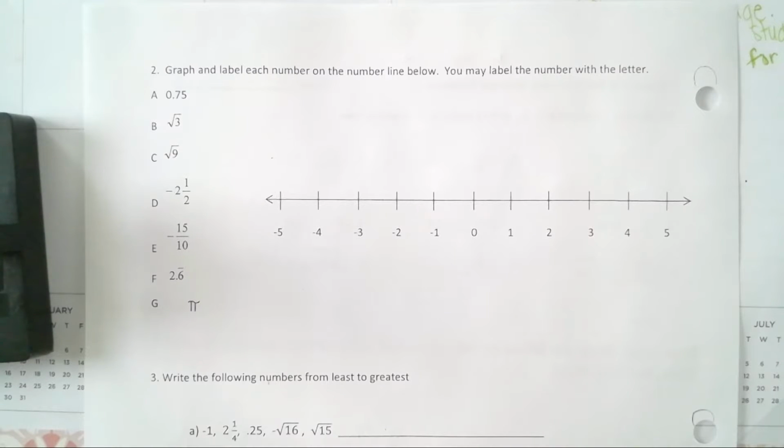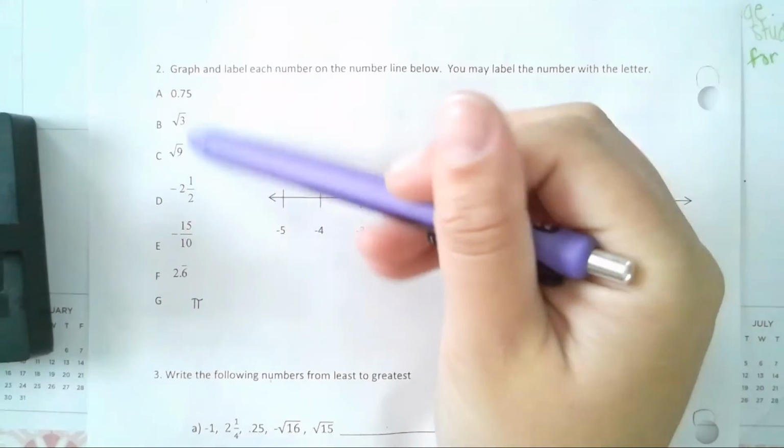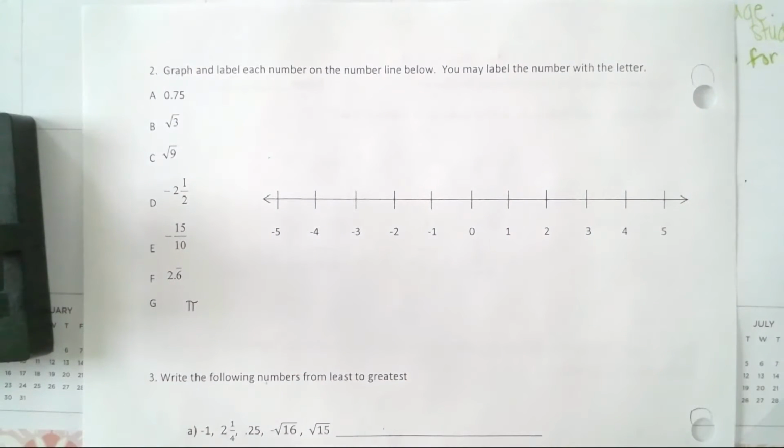This is the back side of the notes page. Number 2 says graph and label each number on the number line below. You may label the number with a letter. Like we talked about yesterday, if you can change any of these to decimals, you need to change it to a decimal first, because that's going to be the easiest for deciding where it goes on the number line.